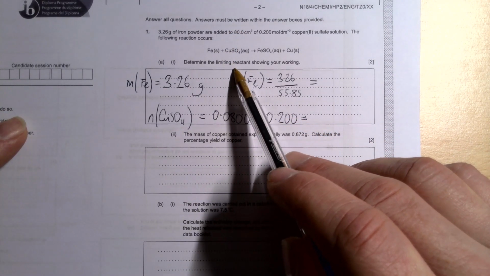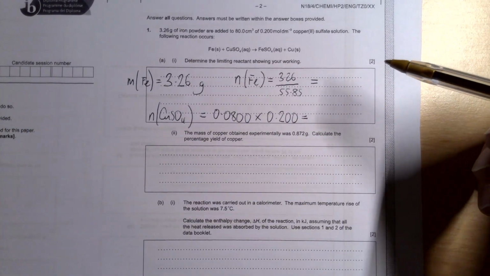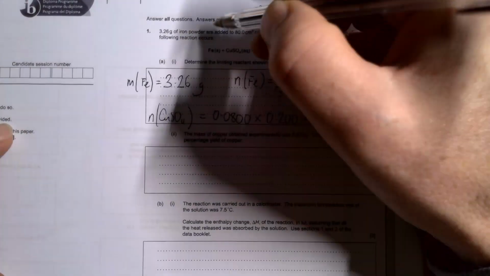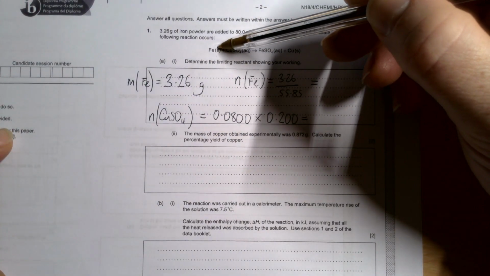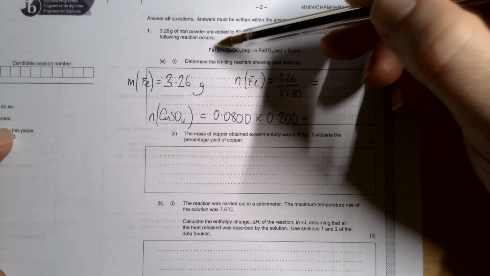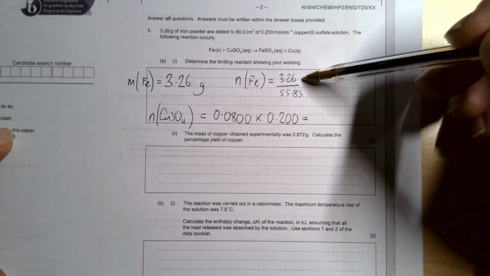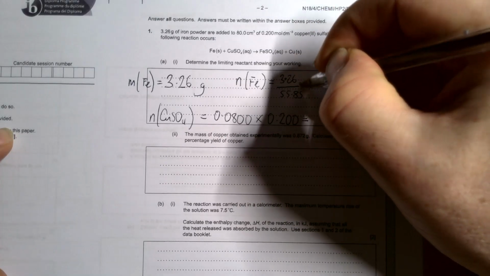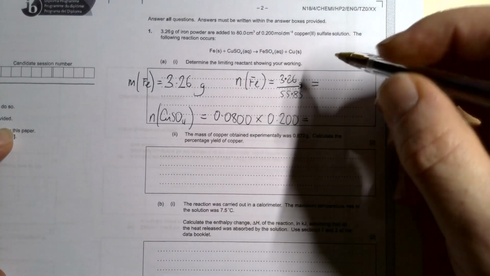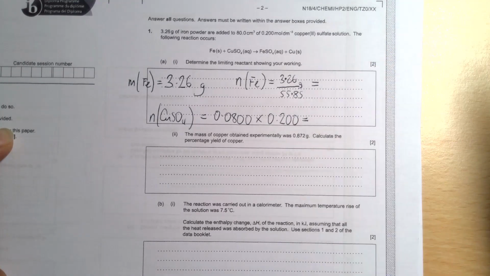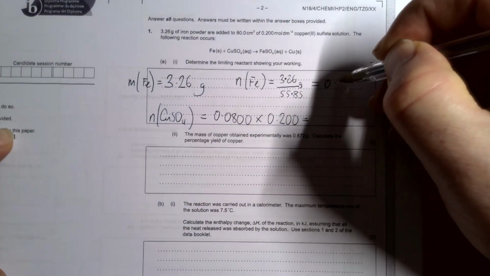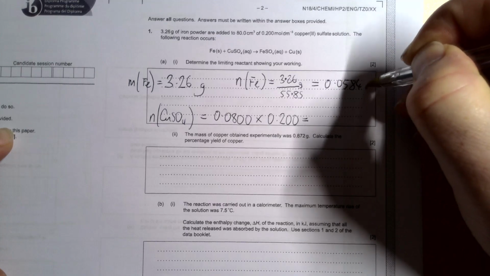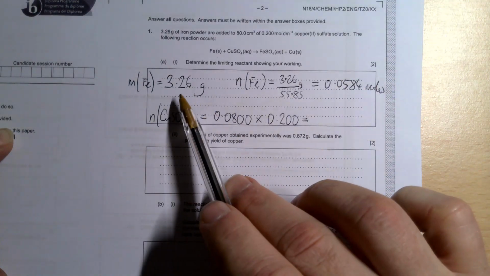which is the limiting reactant out of iron and copper sulfate. So if in doubt, as always, you work out the number of moles of things. Now it's really straightforward to work out the number of moles, isn't it? If you've got a solid, you can work out moles by doing mass over MR. So the mass is 3.26 grams, and the amount is equal to the mass divided by the formula mass of the iron. So 3.26 over 55.85 comes to 0.0584 moles.